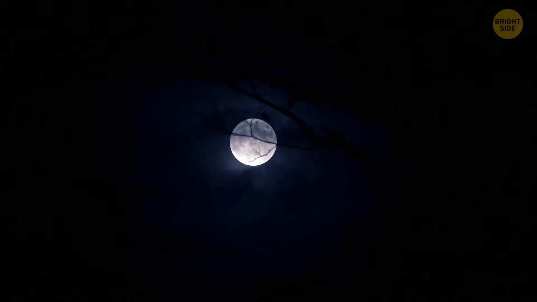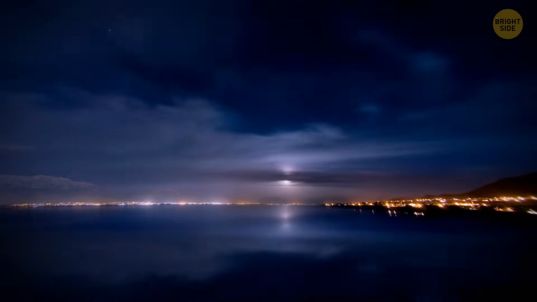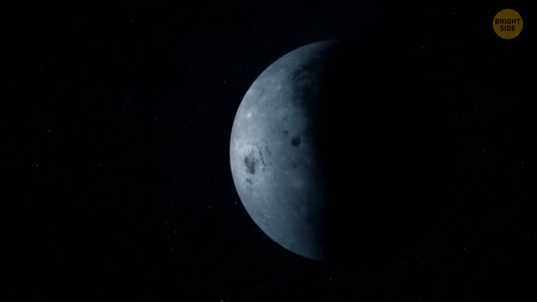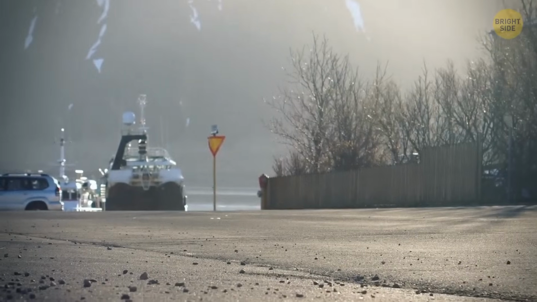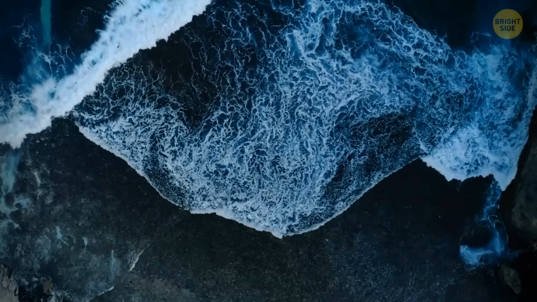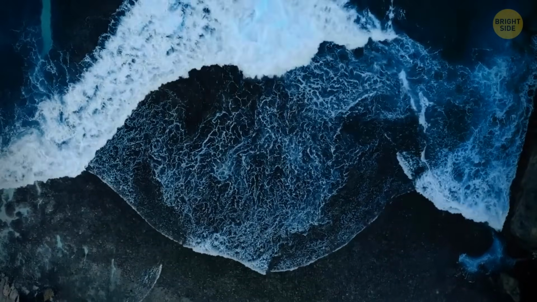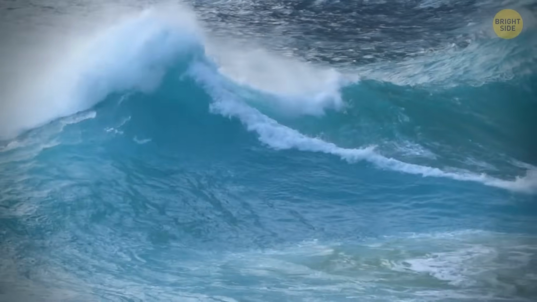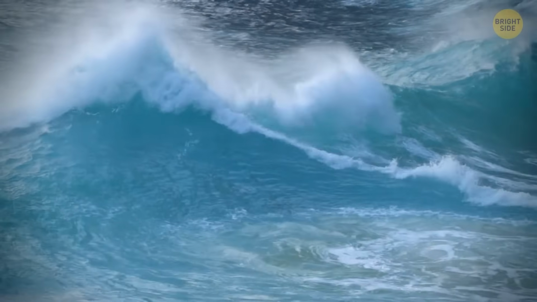When you look at the moon, it's the brightest object in the night sky. But in reality, its surface is dark because the reflectance of our natural satellite is just a bit higher than that of asphalt. You might know that the moon's gravitational pull causes tides on our planet, making the oceans bulge out on both the side closest to the moon and the one farthest from the satellite.